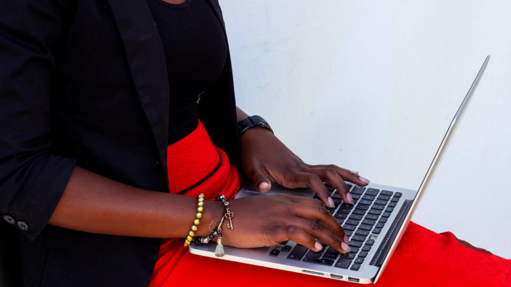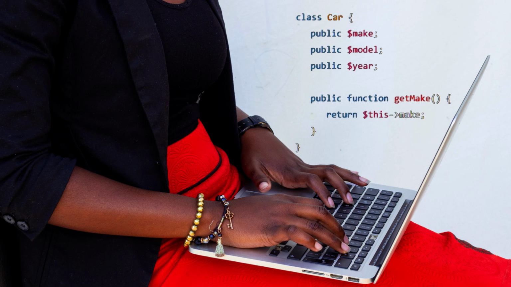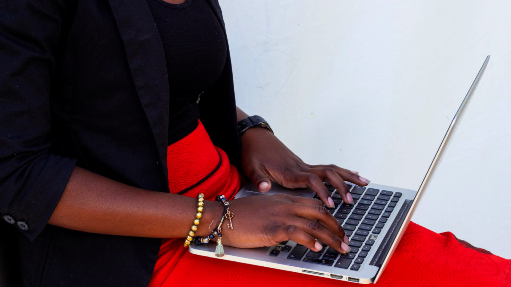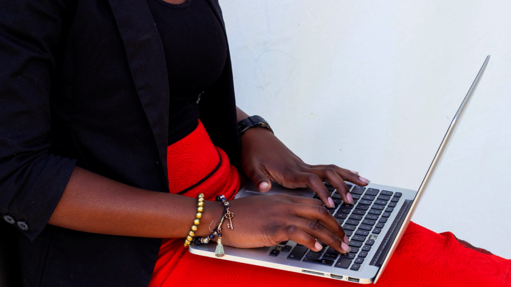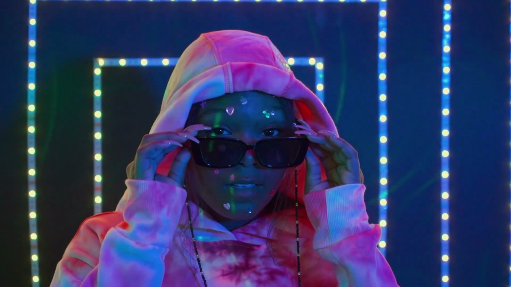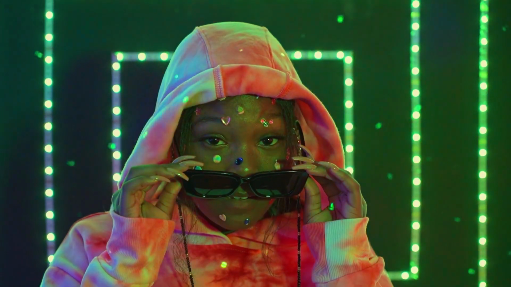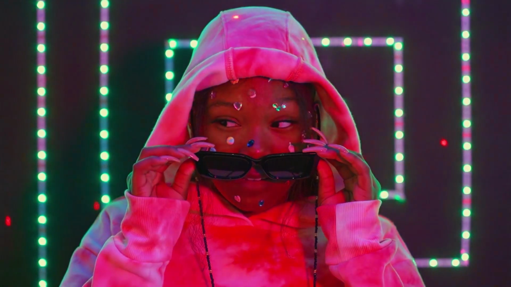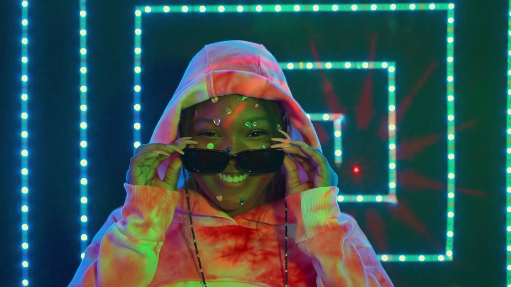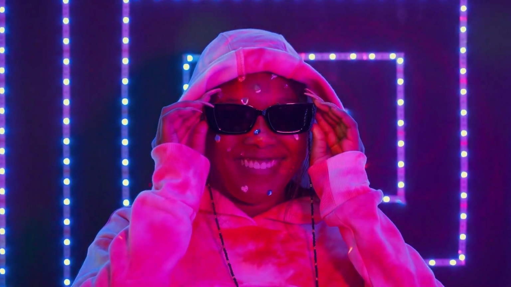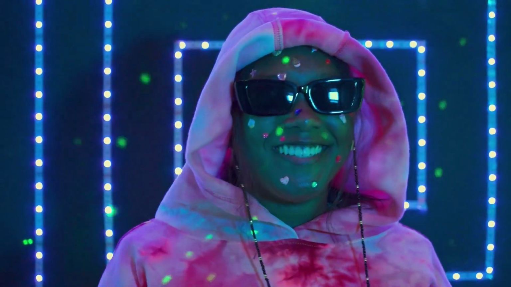Here's a simple example. To create an object from a class, you use the new keyword followed by the name of the class. Now, let's call the getMake method to retrieve the make of the car. The output of this code will be Toyota. And that's it. That's how you create and use PHP classes and objects. You can use classes to create complex and scalable applications by defining objects that have specific properties and behaviors.